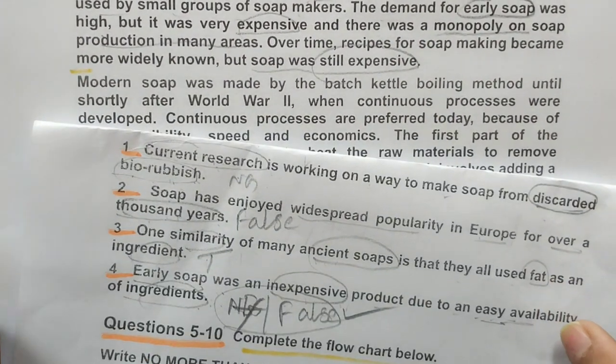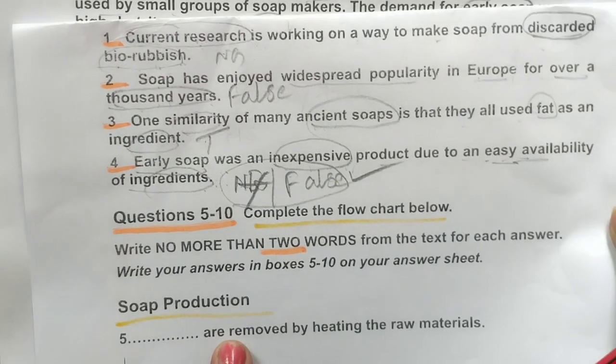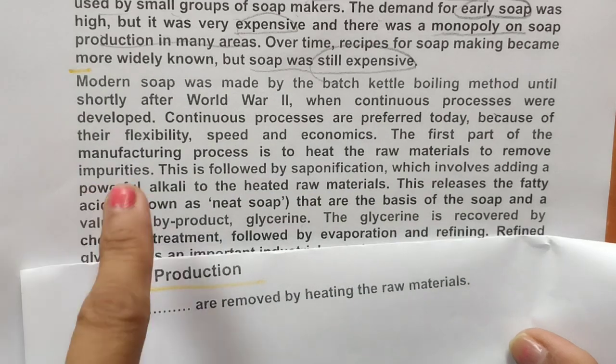Now coming to the next, fill in the blanks. We are looking for soap production. So next paragraph, here I can see soap production.